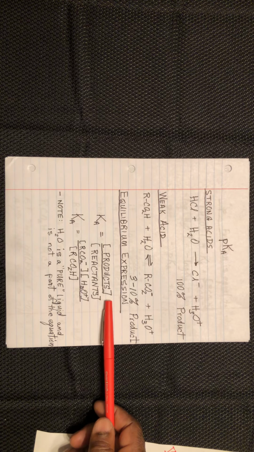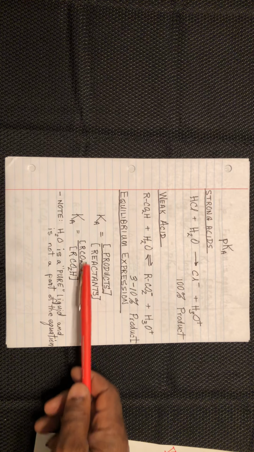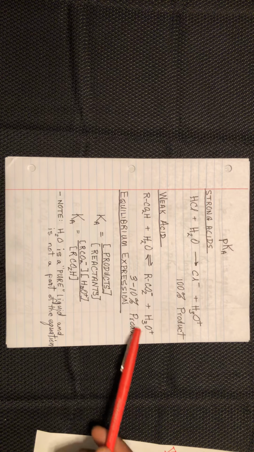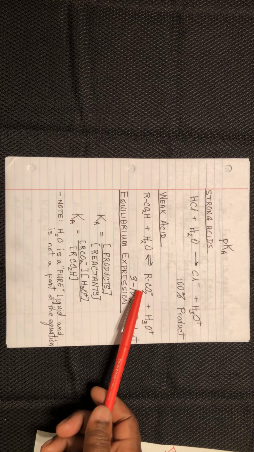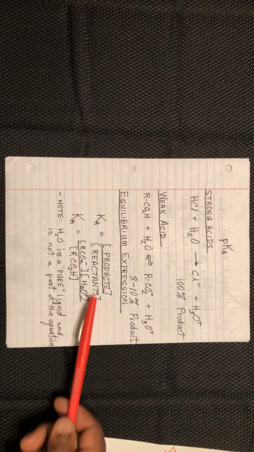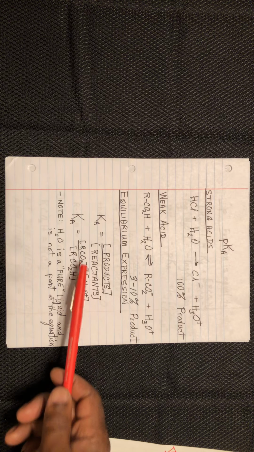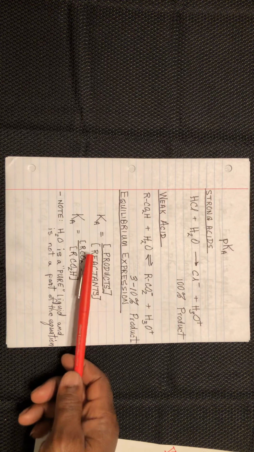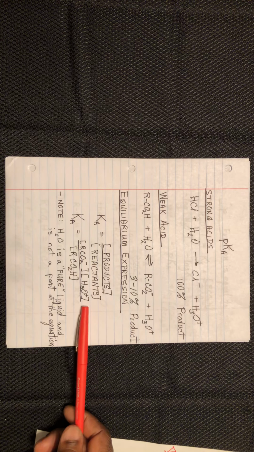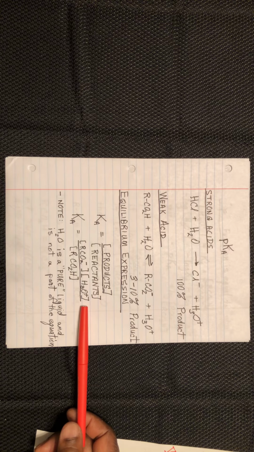And what I mean by molarity is we take the products, so from that equilibrium, the products are RCO2- and H3O+, and those are products, so we put them up here. And these brackets mean that they are given in molarity concentrations, in moles per liter.